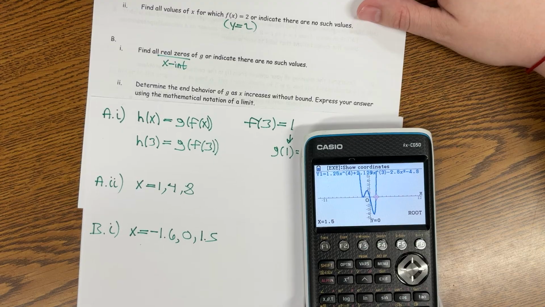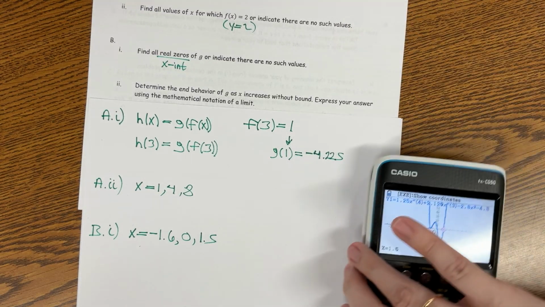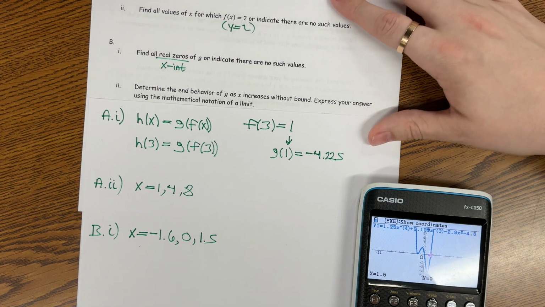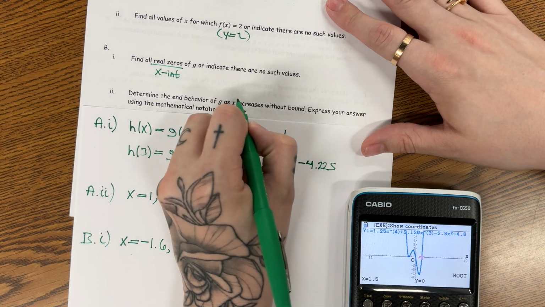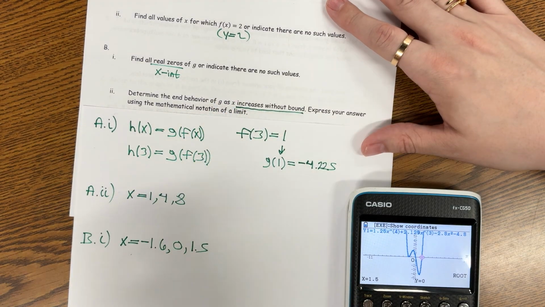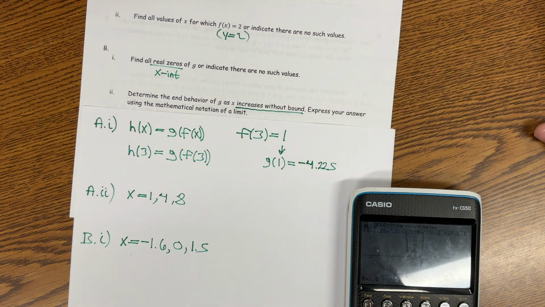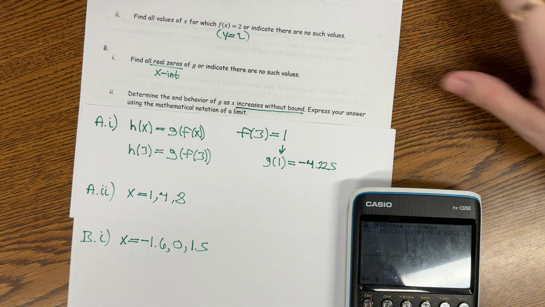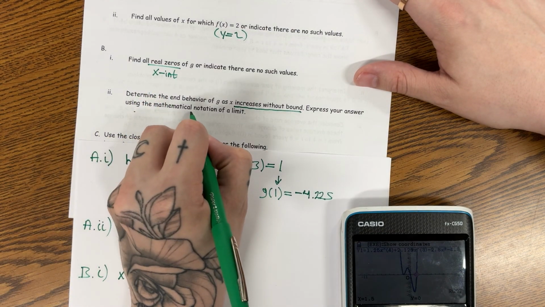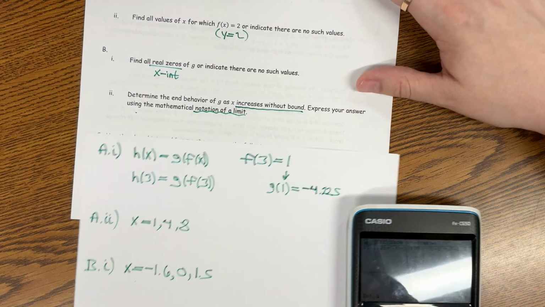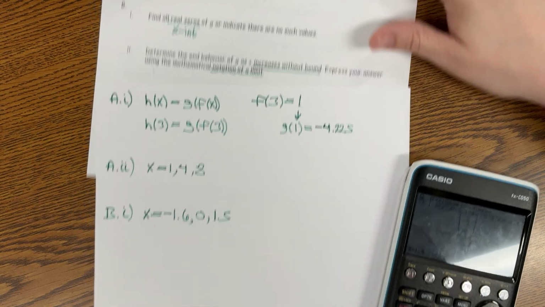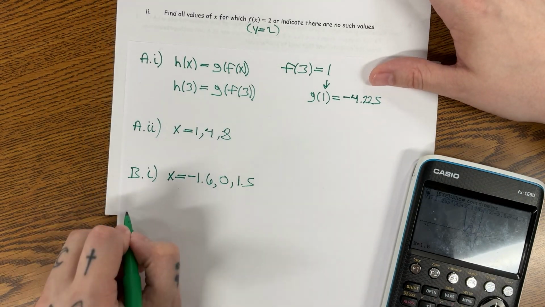Okay, now for the next part, you're going to determine the end behavior of g as x increases without bound. Notice here how it only says increases without bound. I'm not going to write the behavior as it decreases, only increases. And then you are going to be expected to write it in limit notation. So meaning, this is b sub i 2.